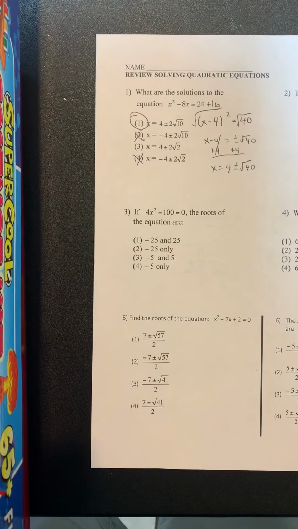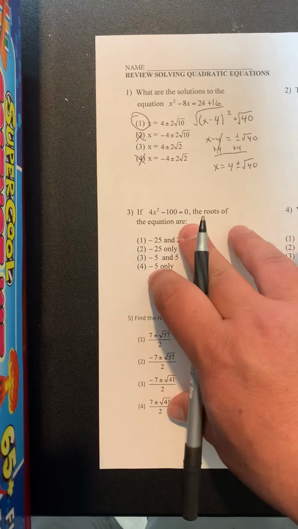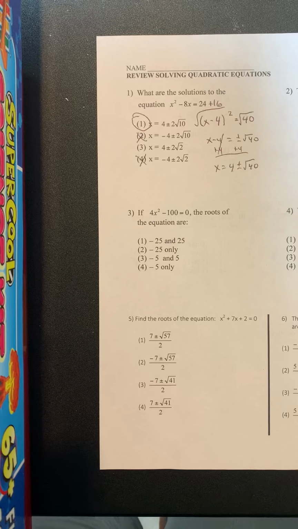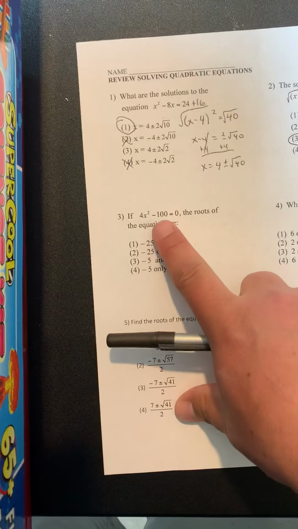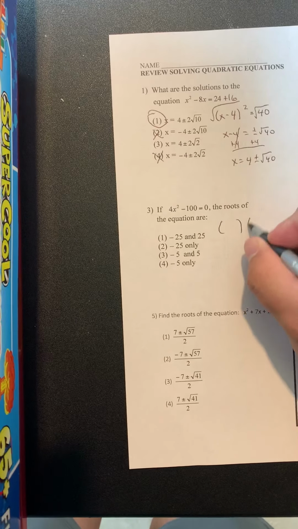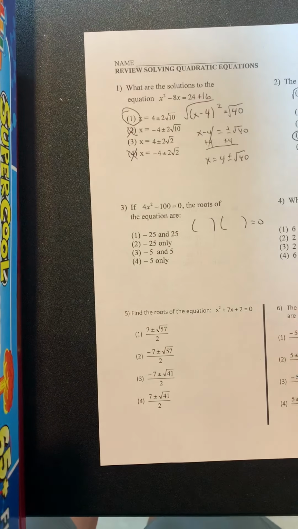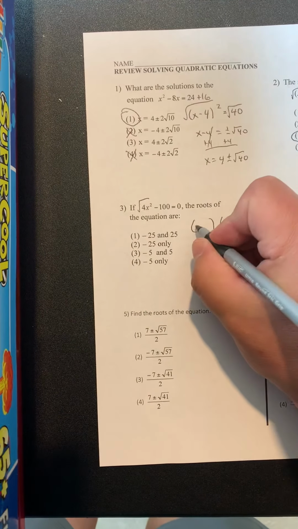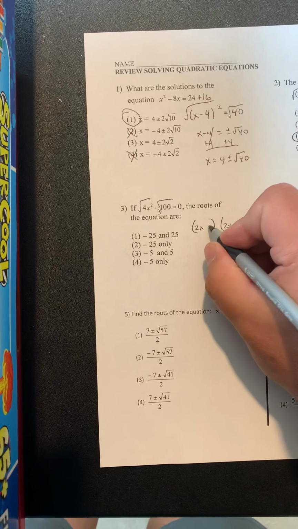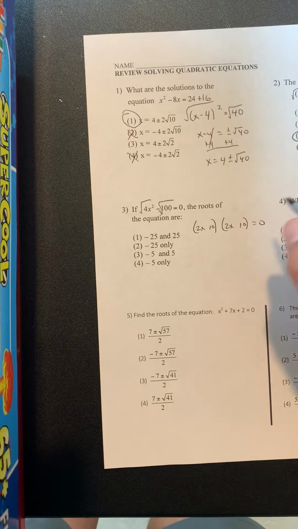Now number 3. Look, all my answers are whole numbers, so I know I can factor this. And in fact, this is a difference of squares. So, 2 parentheses. Square root the front. The square root of 4x squared is 2x. I put it in the front. The square root of 100 is 10. It's not 50, it's 10.